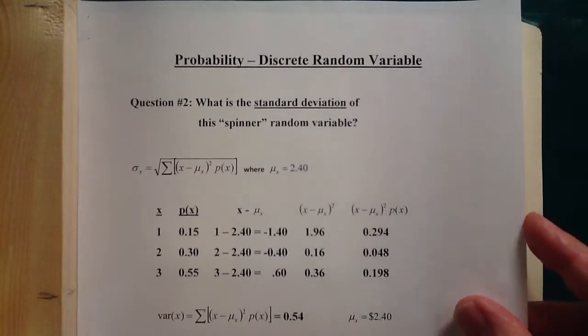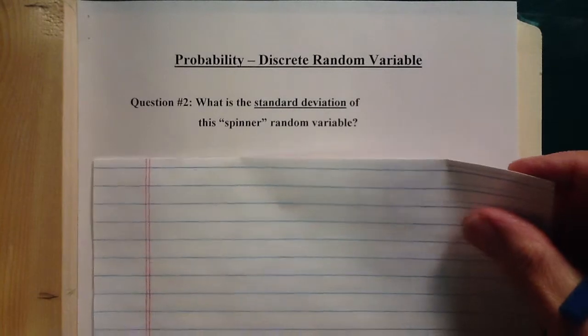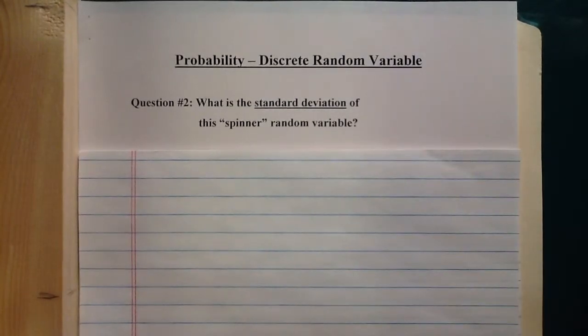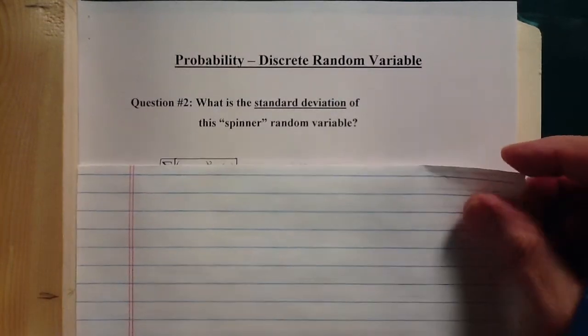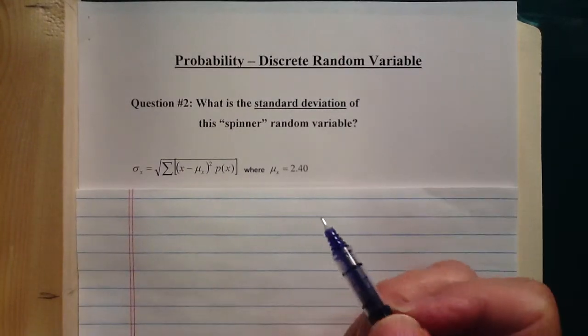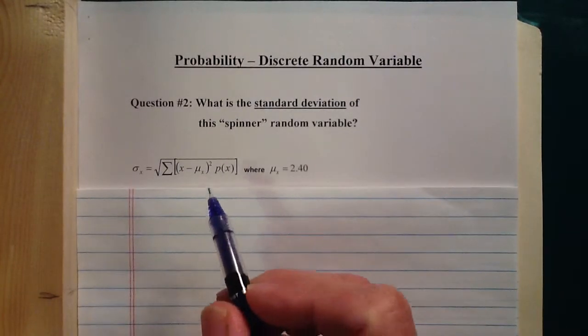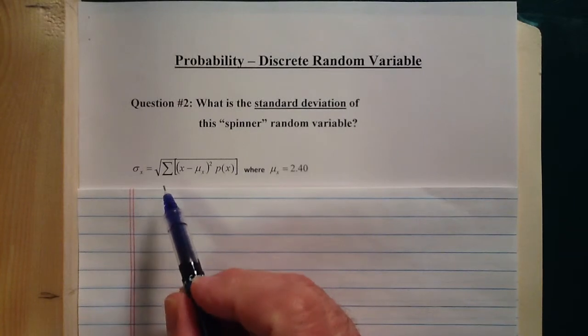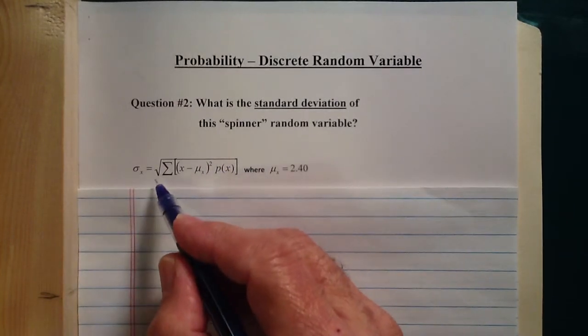Now, question number 2 is, what's the standard deviation for this random variable? So we know that there may be a mean, and there must be also a standard deviation. Now the standard deviation has a formula a little bit more complicated than the formula for the expected value, but it's a formula that we're somewhat familiar with, because what we're doing here is taking a square root.